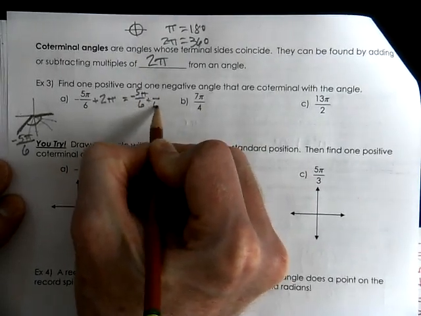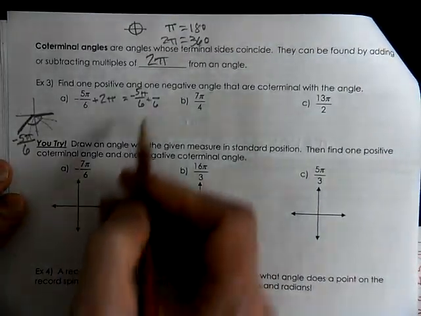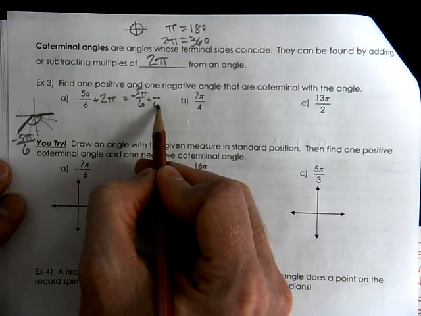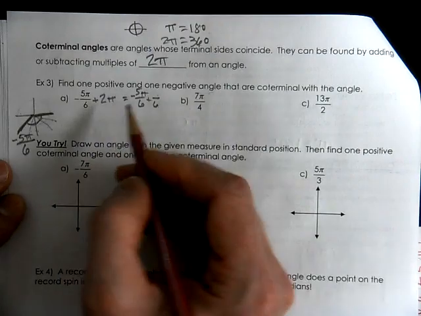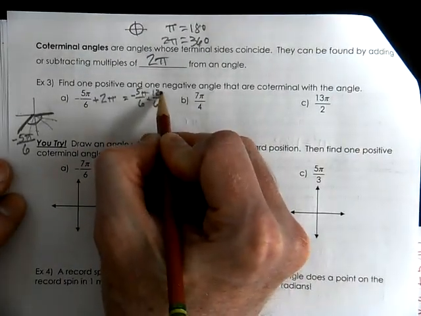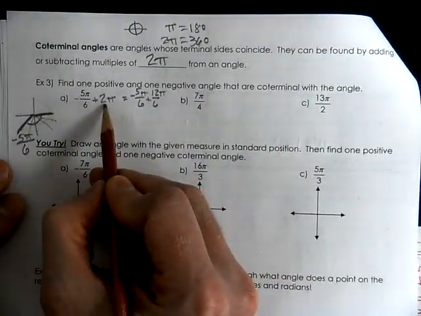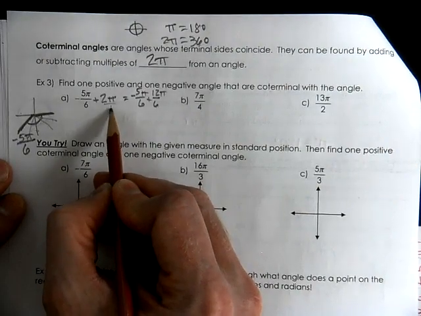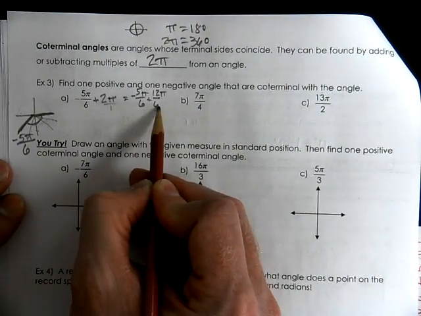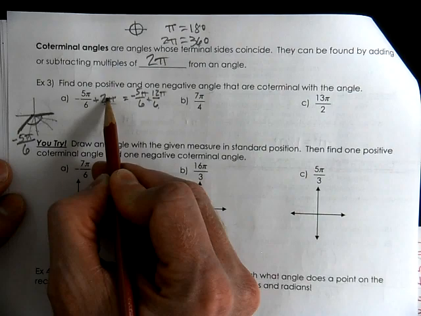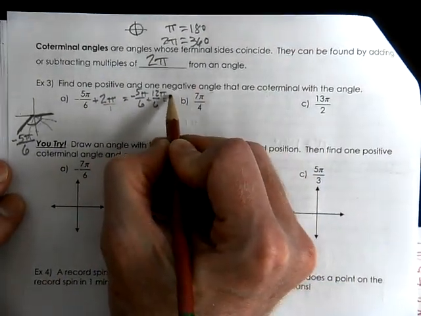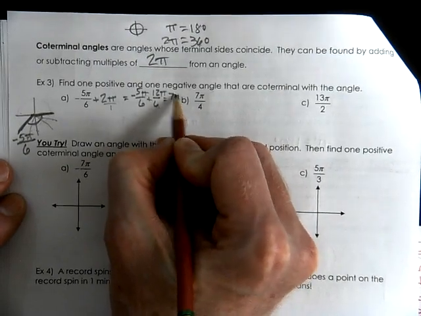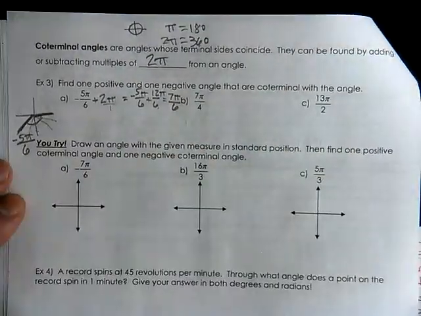I need common denominators. So if my denominator is a 6, what does my numerator have to be so it's still equivalent to 2 pi? 12 pi. Think about this as your denominator. Is a 1. I had to multiply it by 6 to get to 6. So I have to multiply the 2 by 6 to get my 12. And that gives me 7 pi over 6.